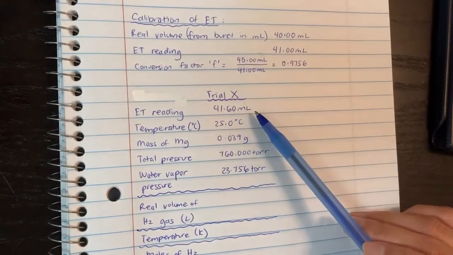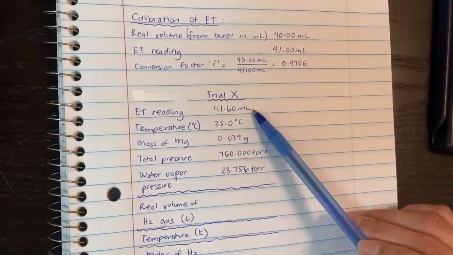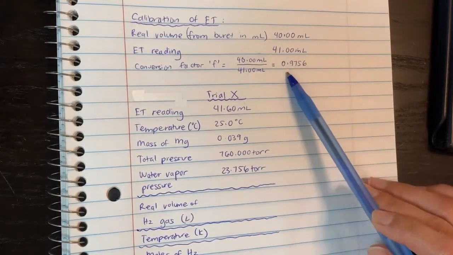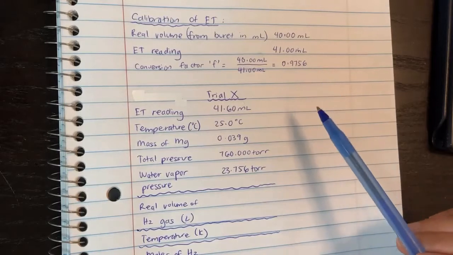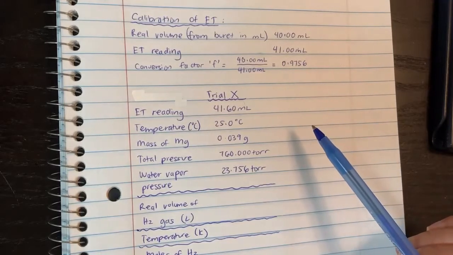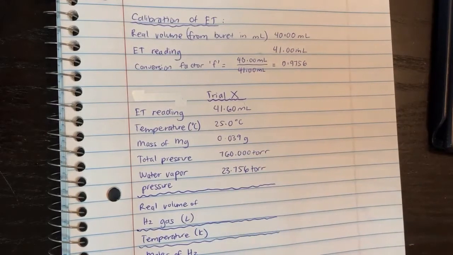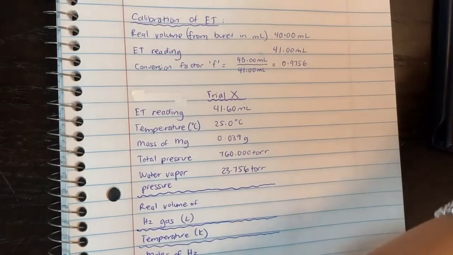So you have this factor here that's the conversion factor. Whenever your trial's value says 41.6, we have to convert it to what it really is in the burette, so we have to use this value, the F factor. Now, the F factor that you have will be a little different, so just keep that in mind. The real volume will be based on using your conversion factor. In my case, it's 0.9756.